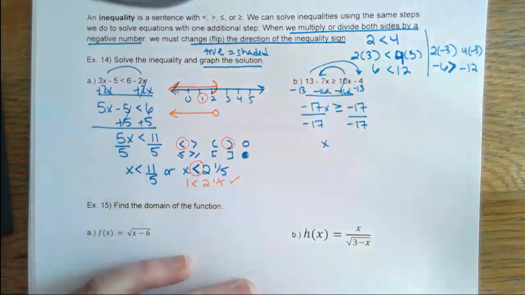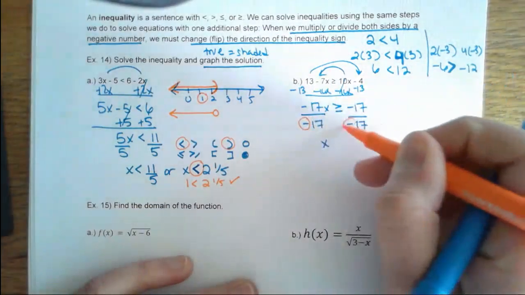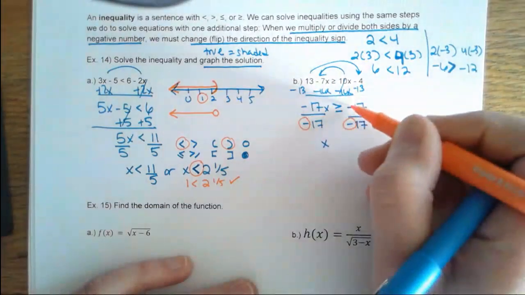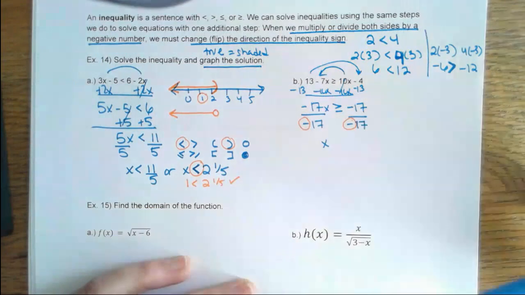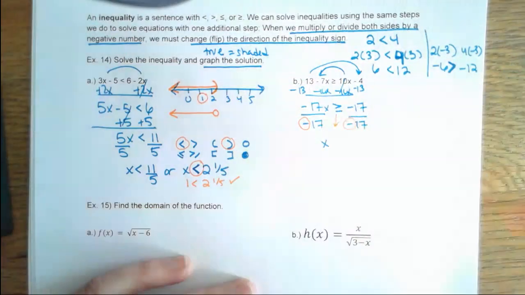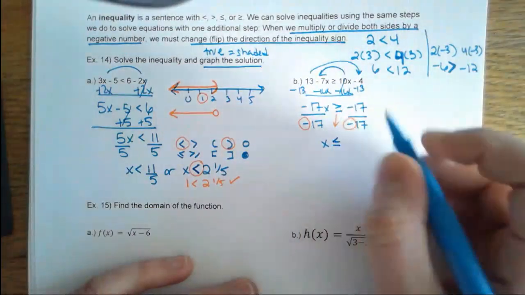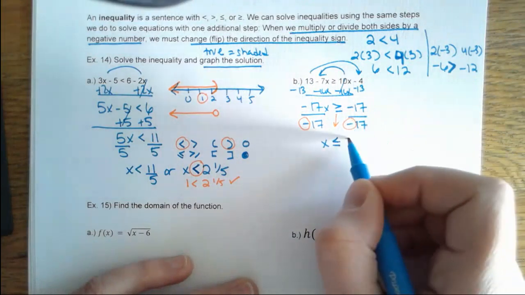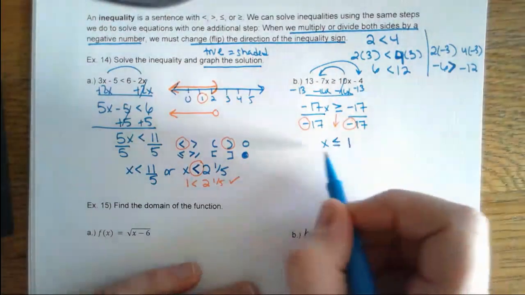And now you do have to watch out. I divided by a negative. So it's not this negative that matters, it's the bottom negative. So I am going to have to flip my inequality sign. Negative 17 divided by negative 17 is just 1. So this is my answer.